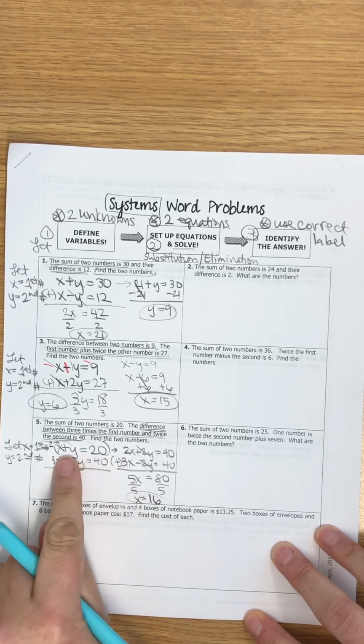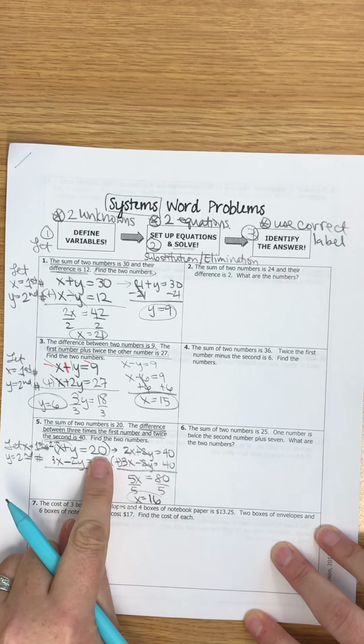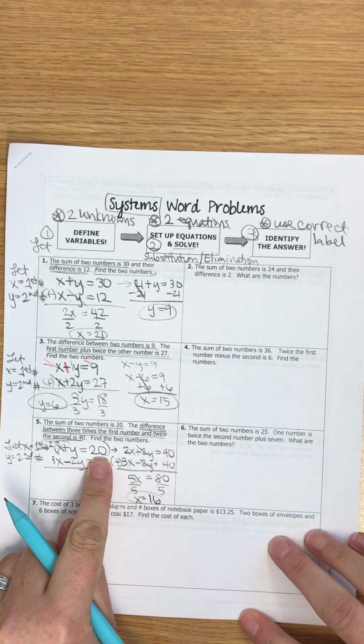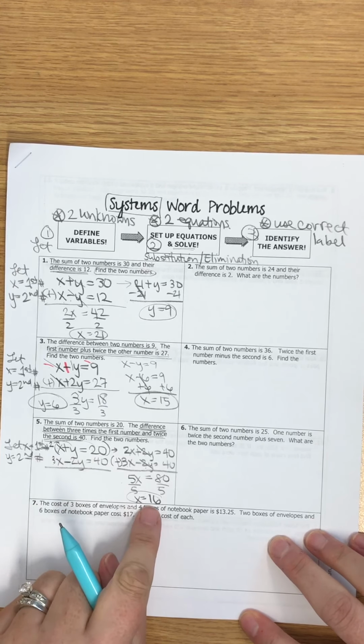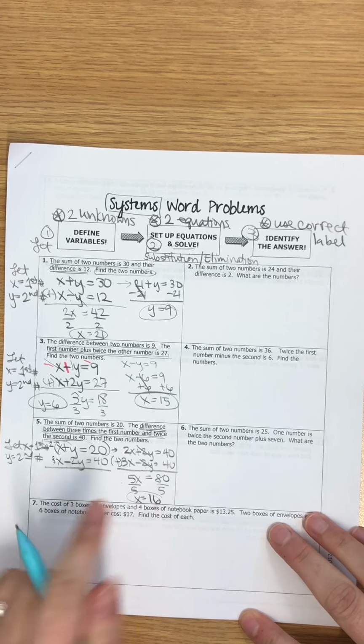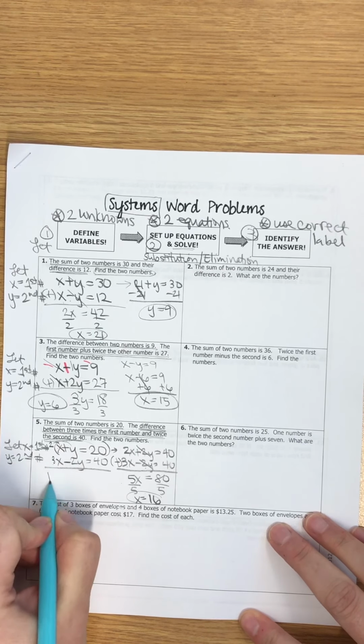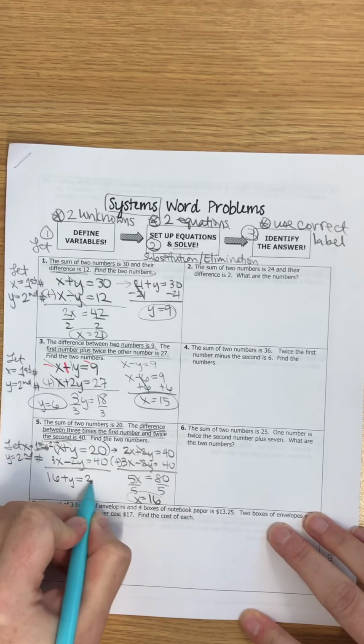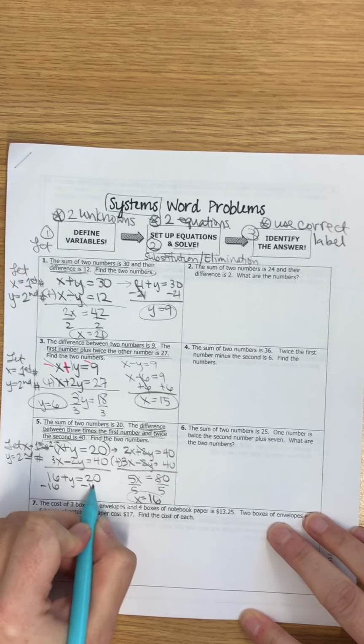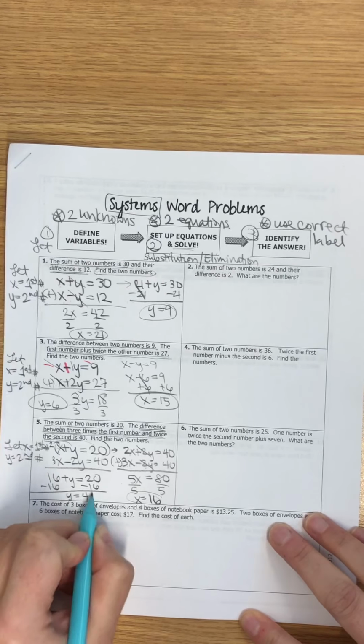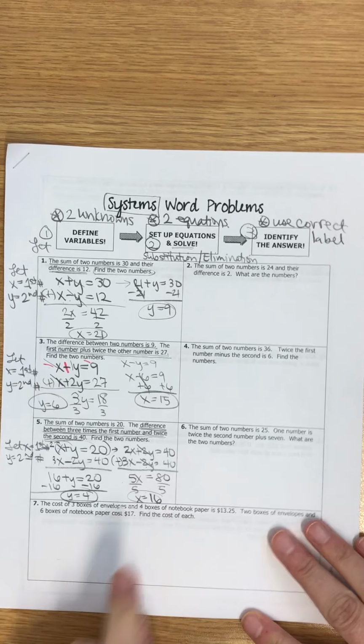Notice the original first equation, the x plus y equals 20, is the easiest or smallest numbers. I would plug that in to find your y. So if we plug in 16 for x, it's 16 plus y equals 20. So I just subtract 16, and y is 4. And there's our two numbers.